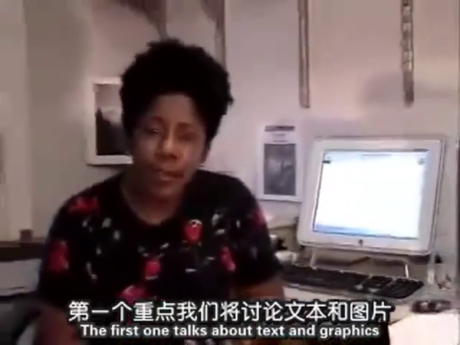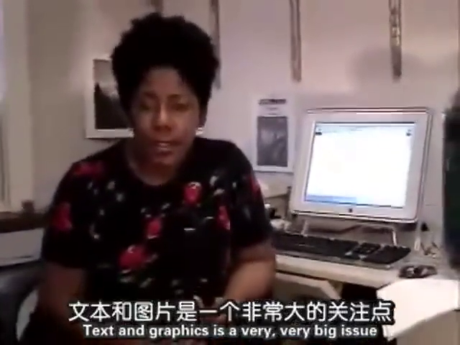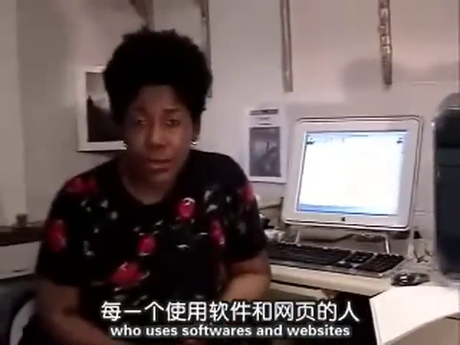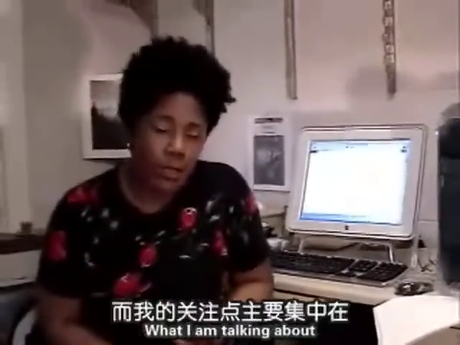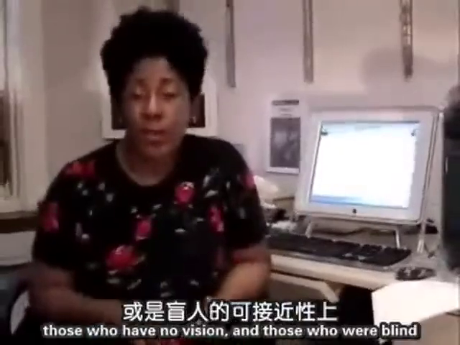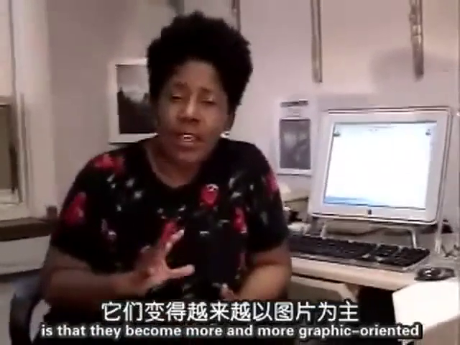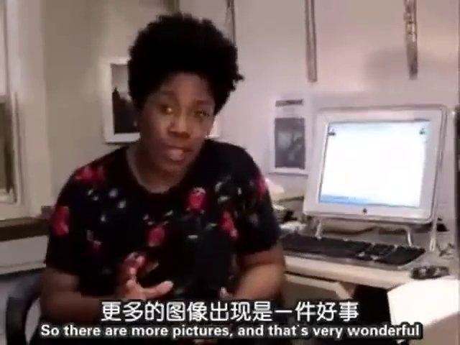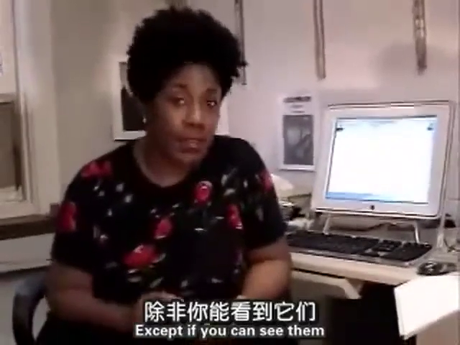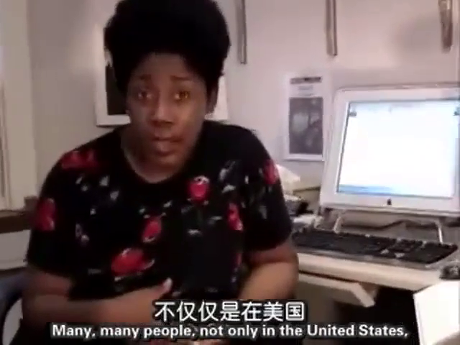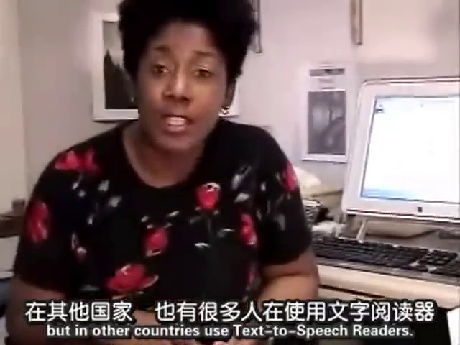The first one talks about text and graphics. Now, text and graphics is a very, very big issue because it affects most everyone who uses software and websites. What I'm talking about is basically accessibility for those who need bigger text, those who have low vision, and those who are blind. One of the major issues about websites is that they become more and more graphic-oriented. So there's more pictures, and that's very wonderful, except if you can't see them or if you just can't navigate through them. And many, many people, not only in the United States but in other countries, use text-to-speech readers.